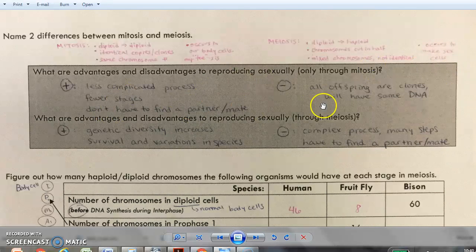So advantages to reproducing by just doing mitosis: it's not so complicated. You have a lot fewer stages, and you don't have to find a partner to make a baby. You just split in half, and you've created more of yourself. Negative is that all of your offspring are clones, and they'll have the same DNA. So if you're allergic to peanuts, all of your offspring would be allergic to peanuts, and if they encounter peanut butter, they would all die, and that would not be good.